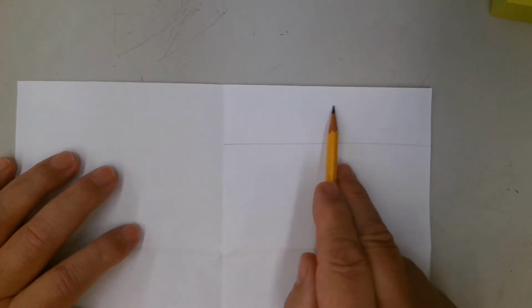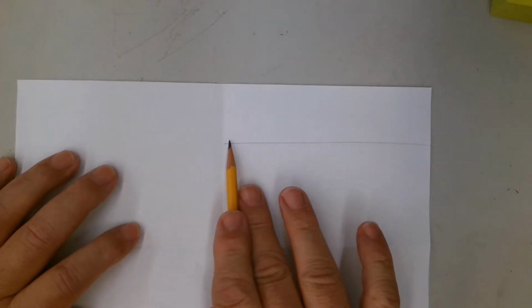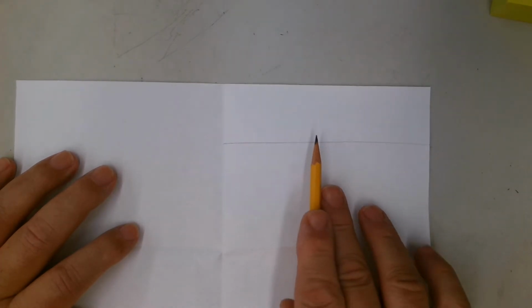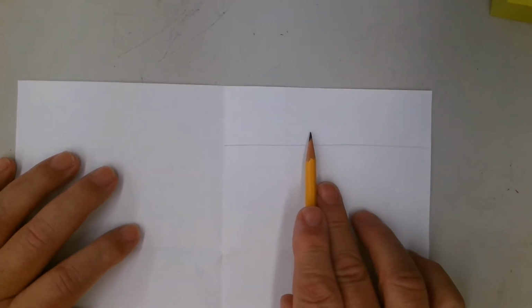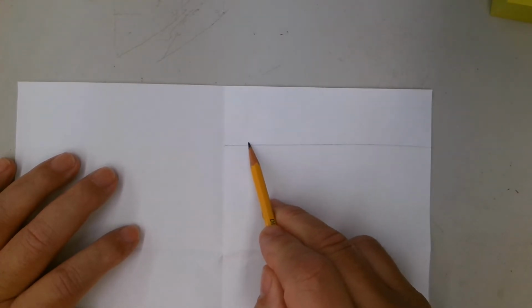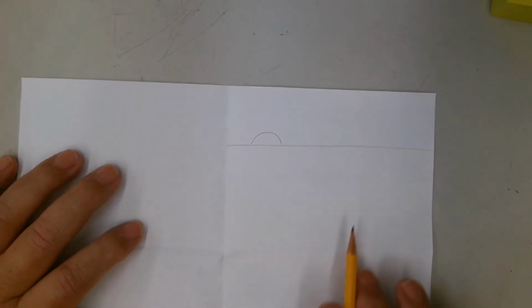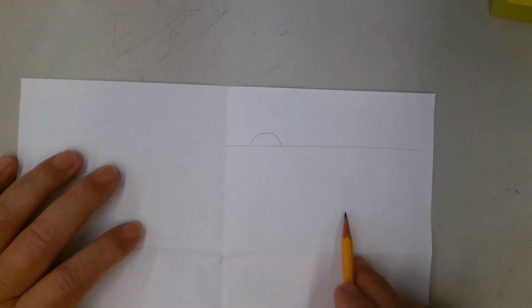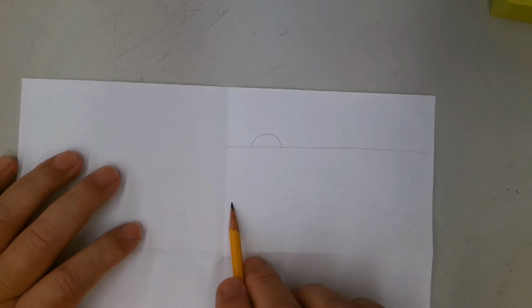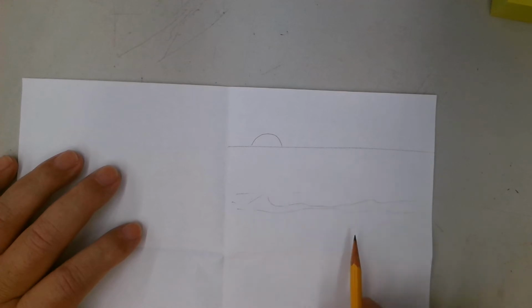So once you put a line here, this is ground and this is sky, and that's where the sky meets the earth. When you go to the beach, this is where the ocean and the sky meet, and you'd have the sun going down in the sunset or coming up for the sunrise, and that's how that is done.